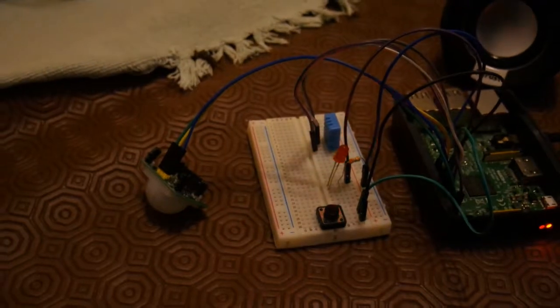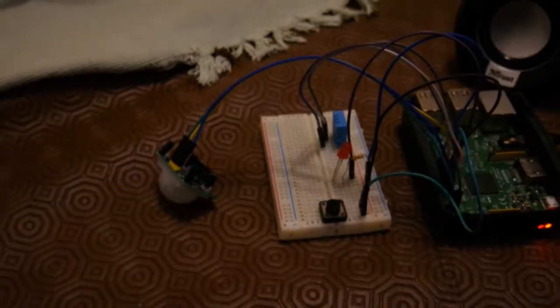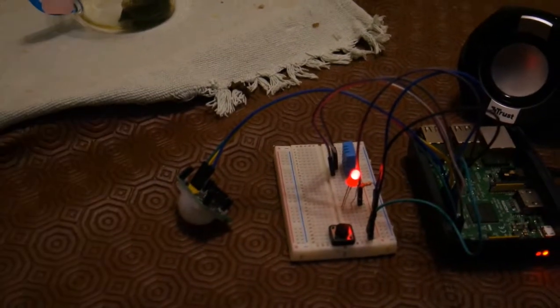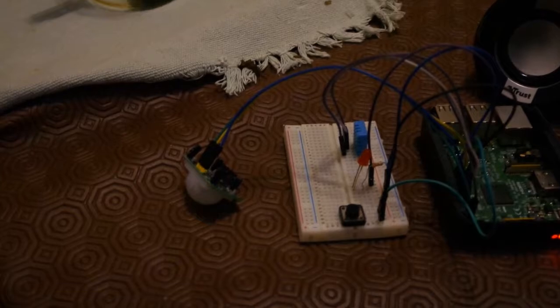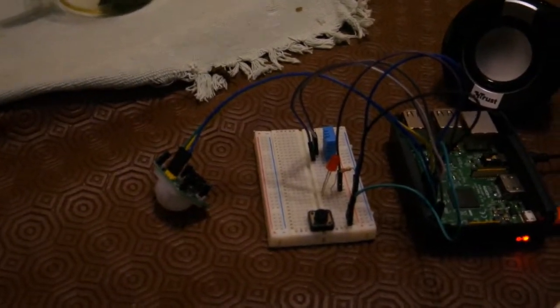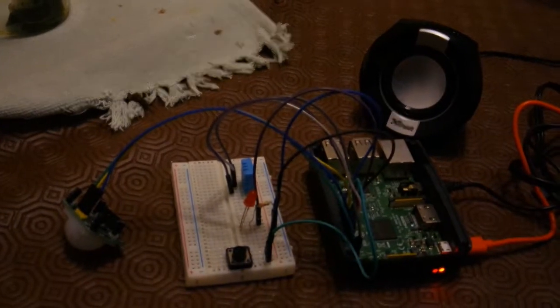For example, the motion, when it detects movement, it activates the LED light. For example, if I do this, it will turn on the LED light. And it also sends all the data to ThingSpeak, and I can show it later on ThingSpeak in the Ionic app.